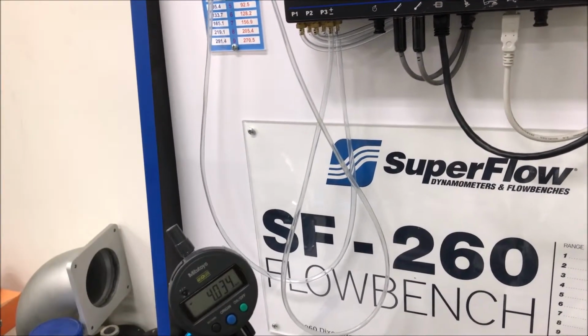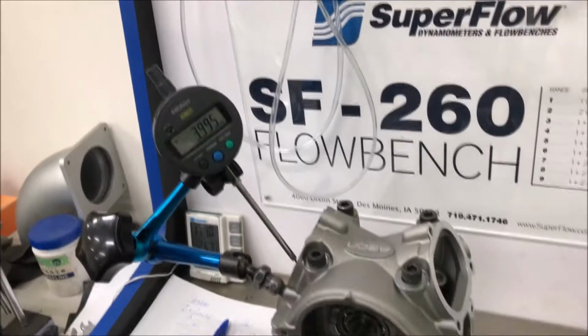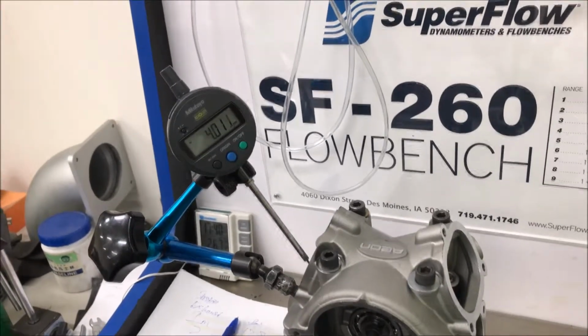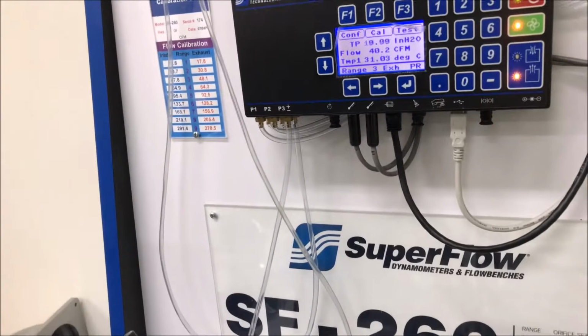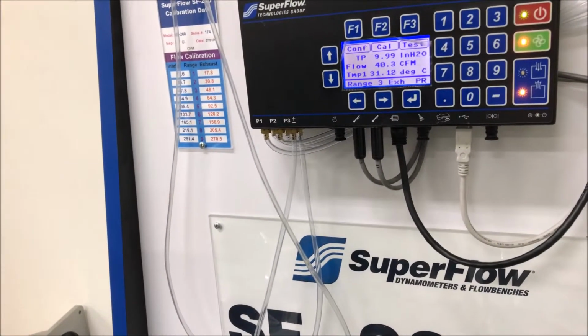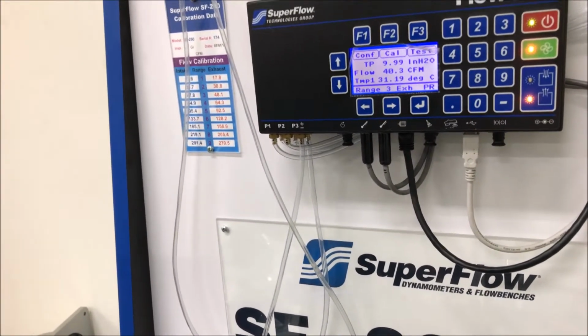Finally, as a result for 4 mm of valve lift, we got a flow of 40.2 CFM.